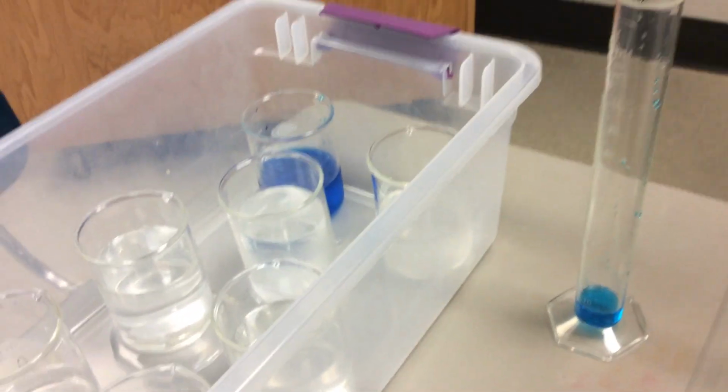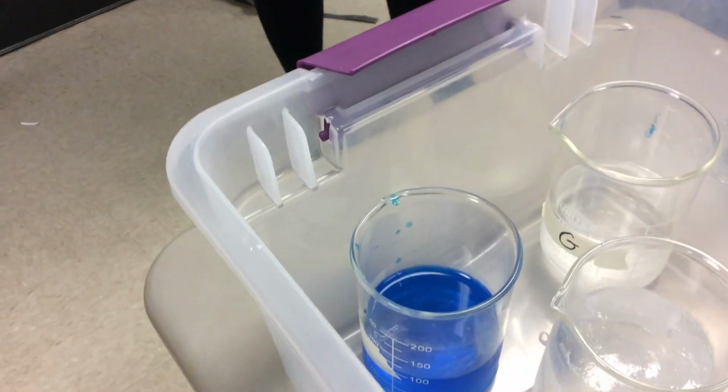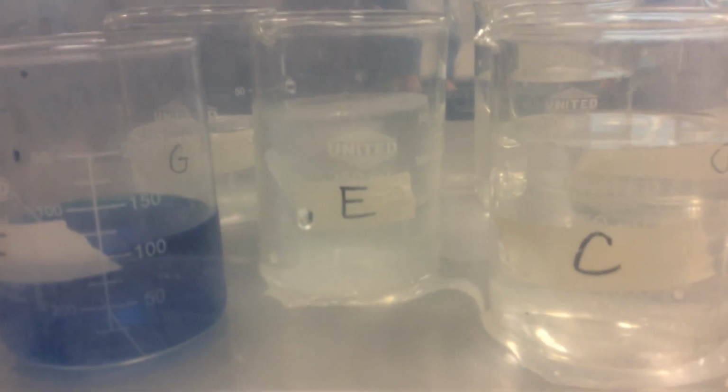So we have our 5 milliliters right there, and our step tells us to measure 5 milliliters of the colored water from container F, and slowly pour this into container C. So pour that we got in the graduated cylinder, pour that into container C along the side of the container. Don't pour it in the middle, pour it towards the side of container C.